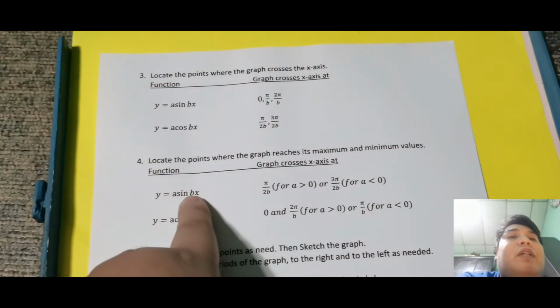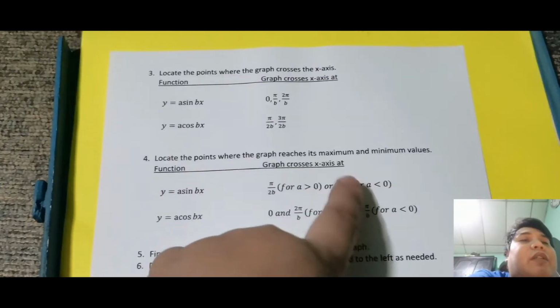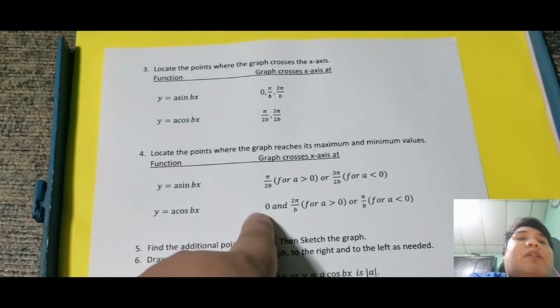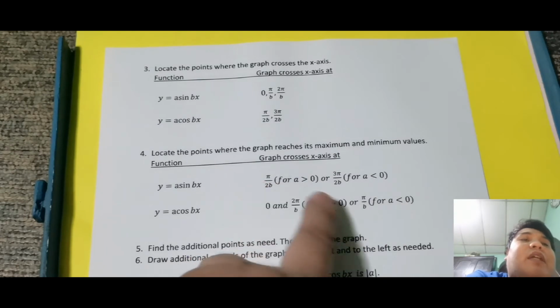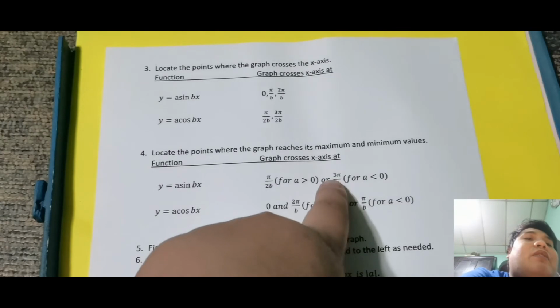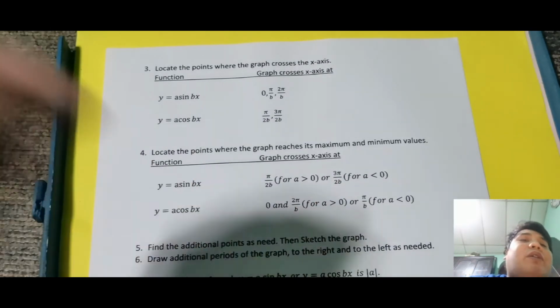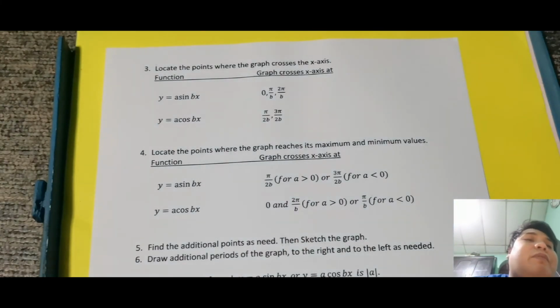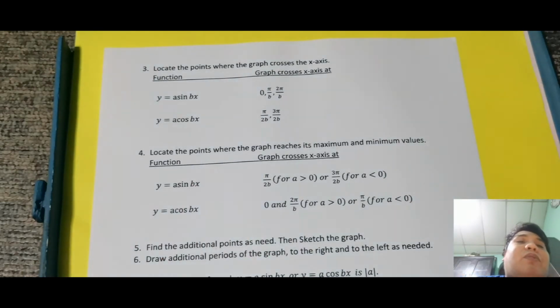Okay, so a sine bx, that is pi over 2b or 3 pi over 2b. So either sa dalawang yan. Okay, next, a cosine bx, 0 and 2 pi over b or pi over b lang. Either sa dalawang yan. So mangyari nga, pag a greater than 0, pi over 2b. Pag a less than 0, 3 pi over 2b. 0 and 2 pi over b, pag a greater than 0, dalawang beses niya maaabot yung maximum value. Pag less than 0, isang beses lang maaabot. Sa sine, isang beses lang talaga niya maaabot yung maximum value. Which is maximum and minimum value, which is yung 1. Okay? 1 and negative 1.